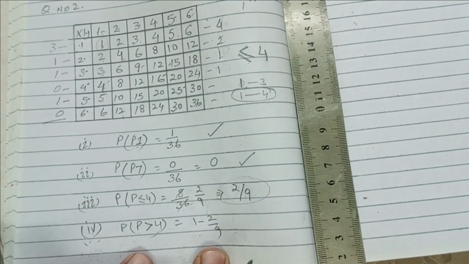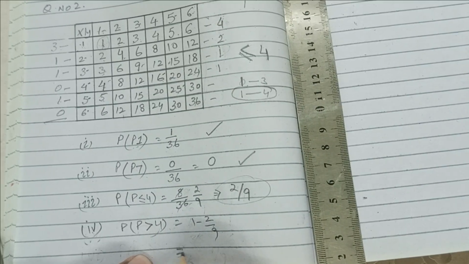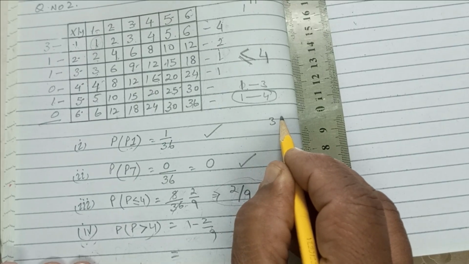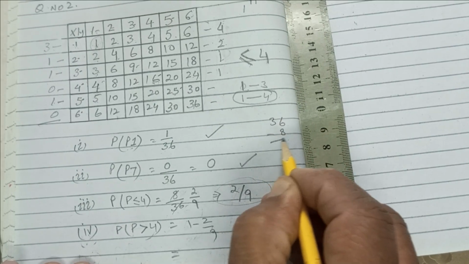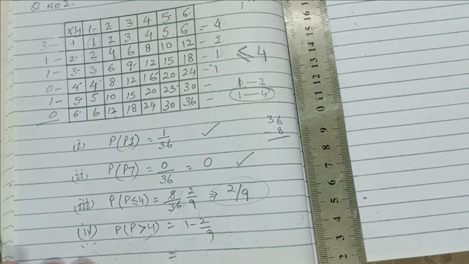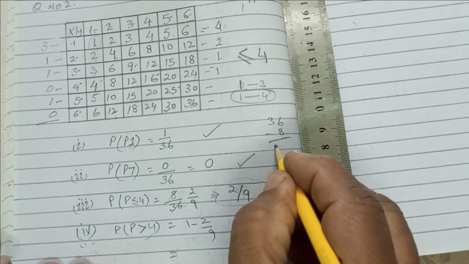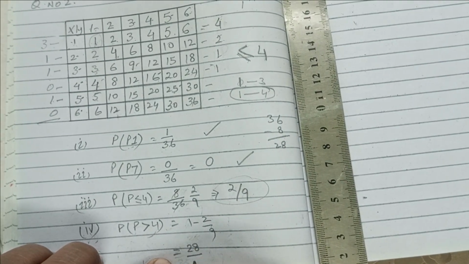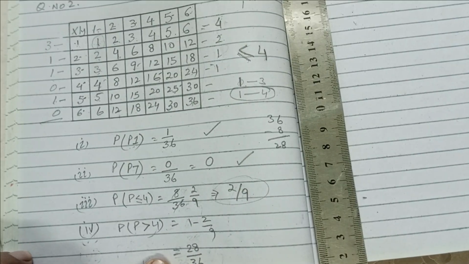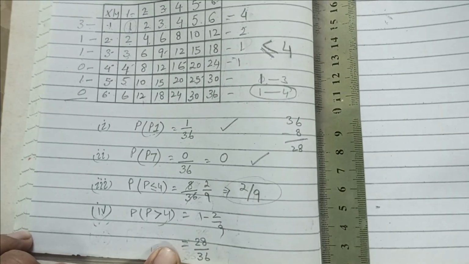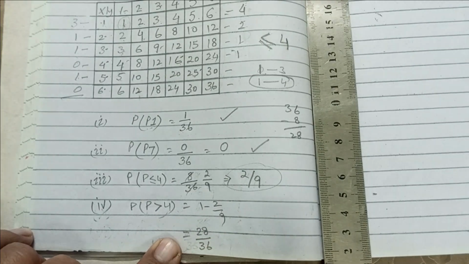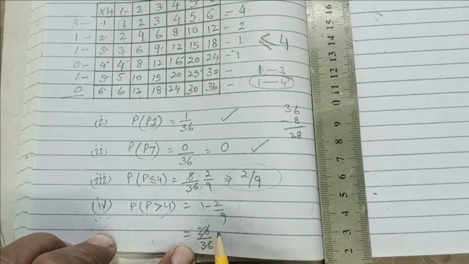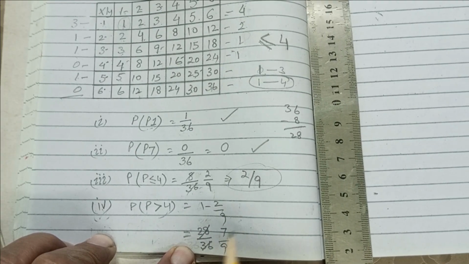The other way is that you just subtract 8 from 36. What will it become? It will become 28. So it is 28 divided by 36. You can simplify it: 4 times 7 is 28, and 4 times 9 is 36. This will become 7 upon 9.